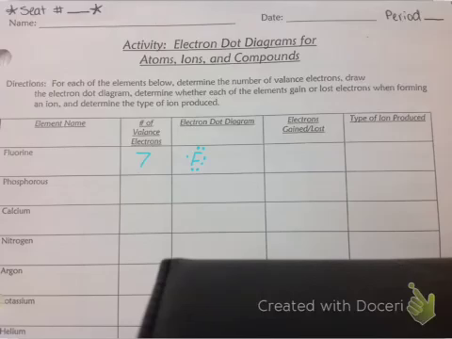to be gained or lost when forming a bond. And so if we look at our dot diagram for fluorine, remember the octet rule. You want 8 valence electrons in your outer energy level. So for fluorine to do that, it either has to lose all 7 of these electrons or it has to gain 1. So you ask yourself, what's going to be more efficient? Gaining 1 electron or losing all 7? And so it's going to be more energy efficient for fluorine to simply gain 1 more electron.